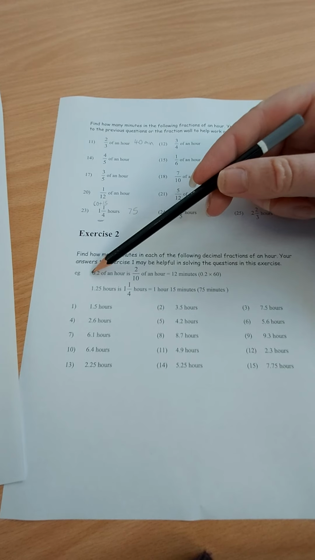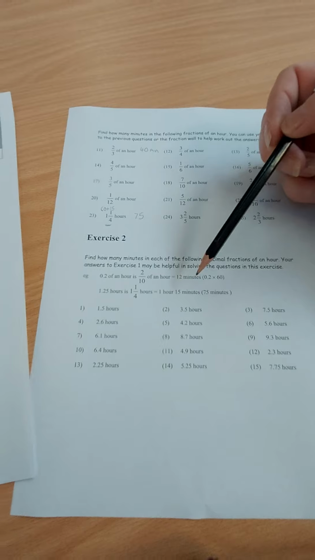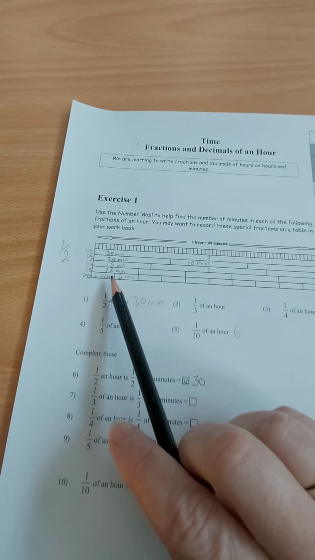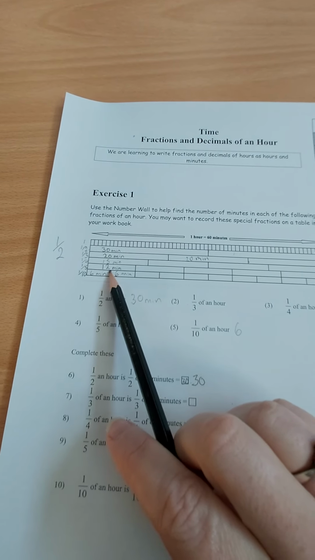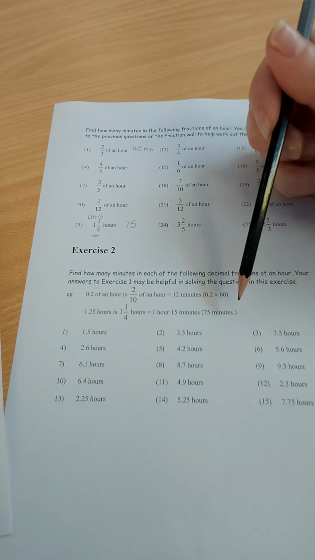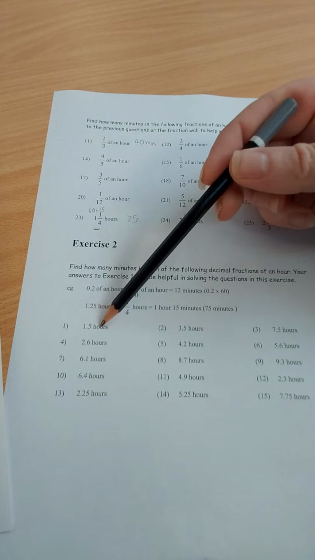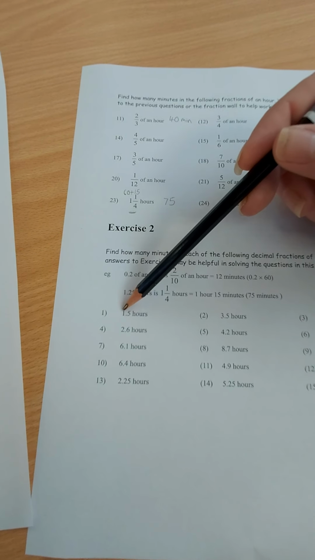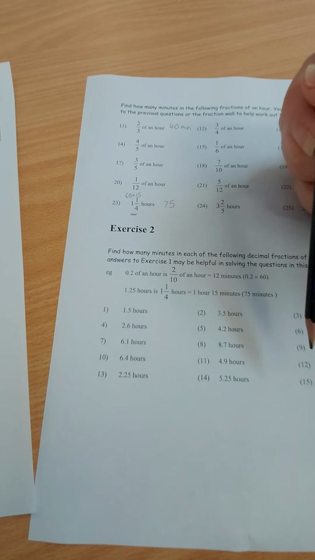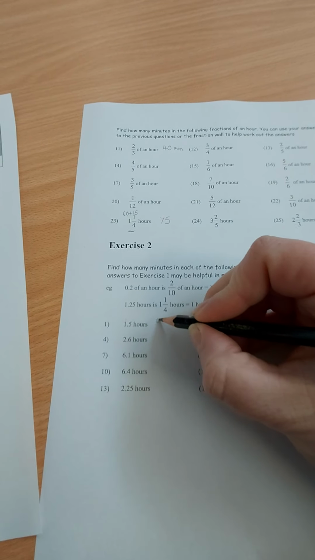So it says, for example, 0.2 of an hour is 2/10 of an hour. And we remember that 1/5 of an hour was 12 minutes. So that would be able to help us with answering these. Now, some of you will just know off the top of your head 1.5 hours. Well, you've got 1 hour at 60 minutes, and you've got 0.5 or half of an hour at 30 minutes, and you add those two together and you get 90 minutes.